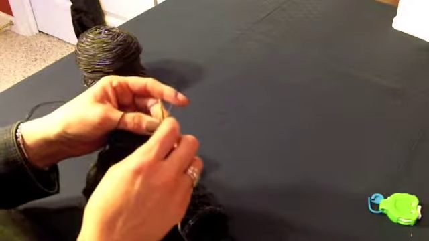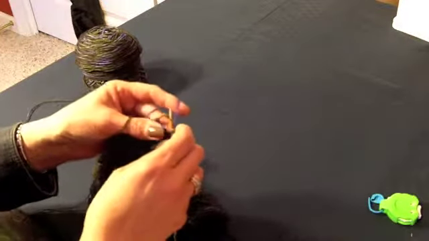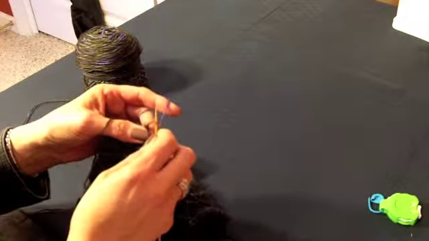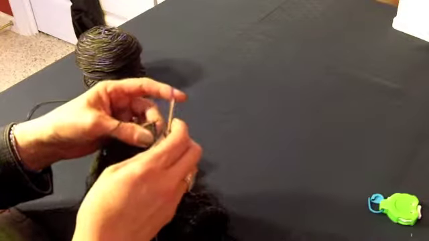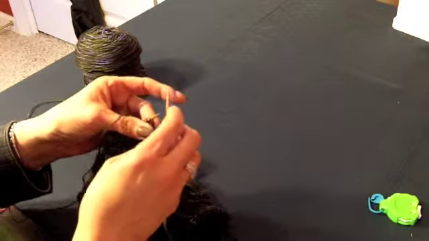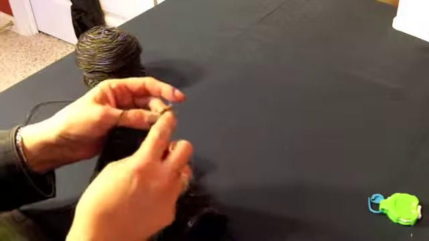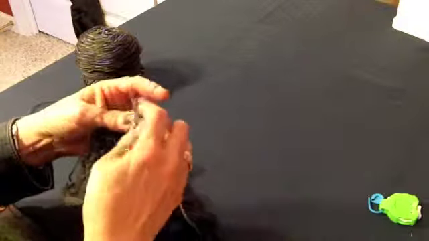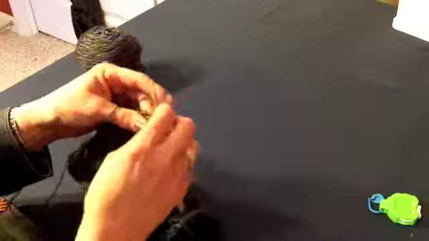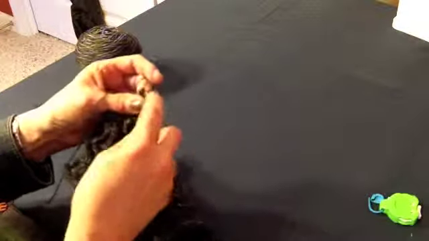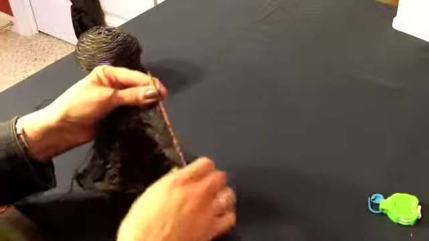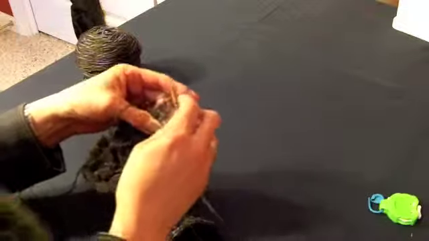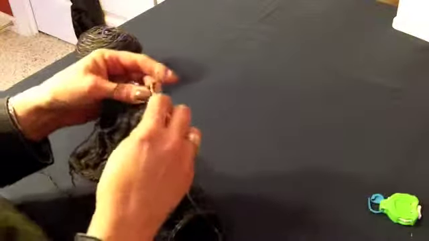Our yarn overs are going to be towards the beginning of the repeat now instead of split at the beginning and then at the end. So next we yarn over, SSK, 1, 2, 3, 4. I love that when you get a big group of plain knit stitches in the middle. It kind of gives you a little break.